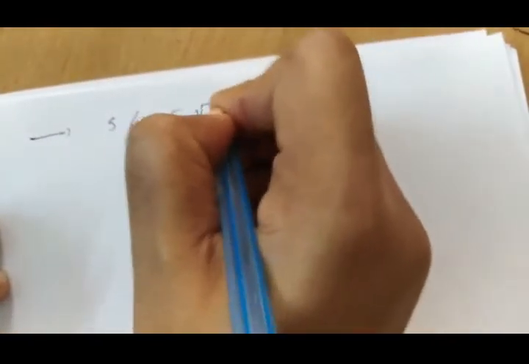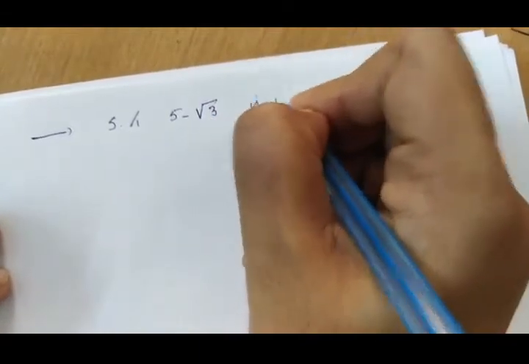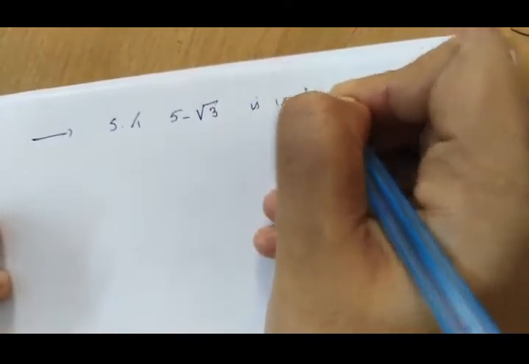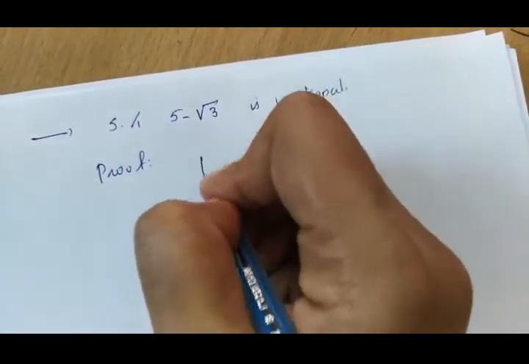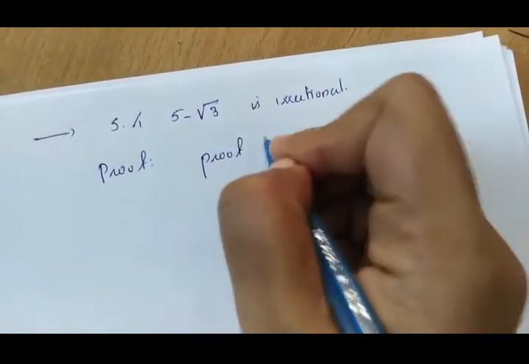Next question is: show that 5 minus root 3 is irrational. Here also the same method, proof by contradiction.